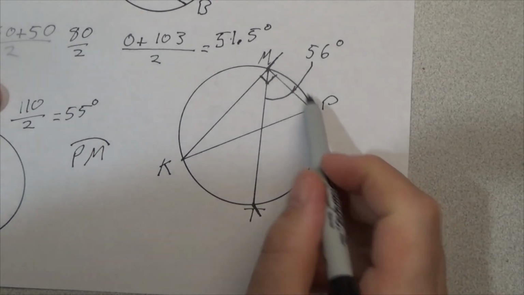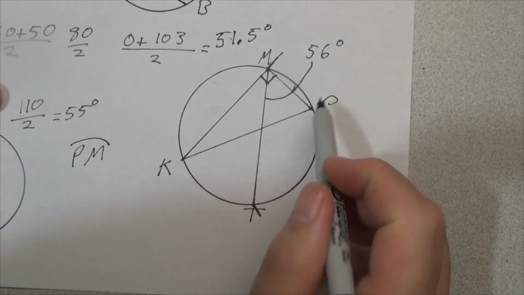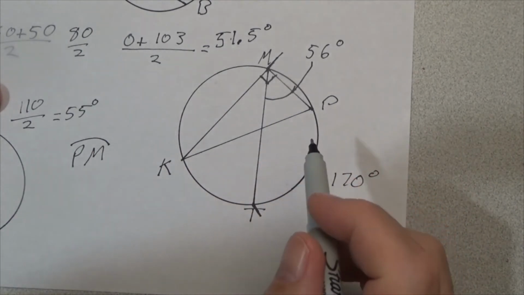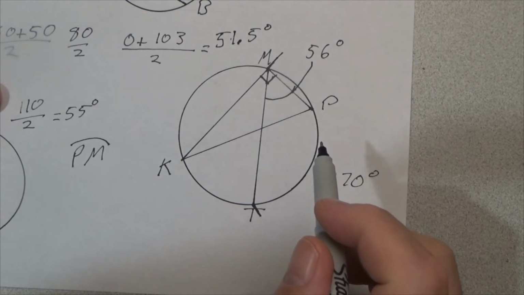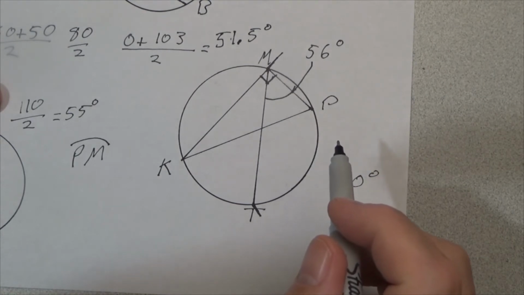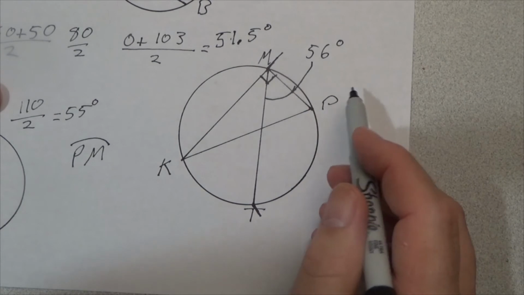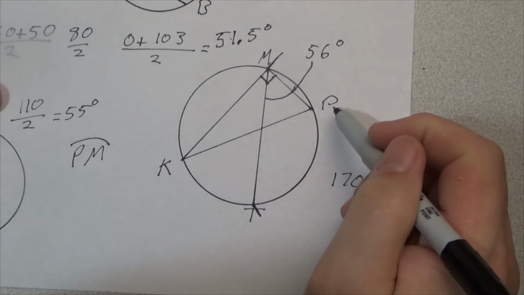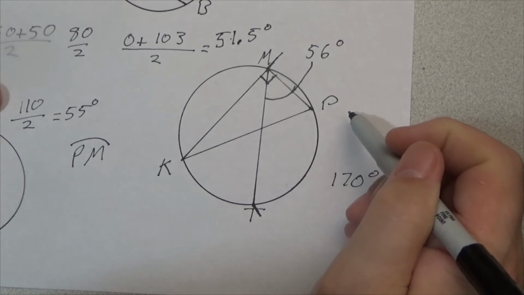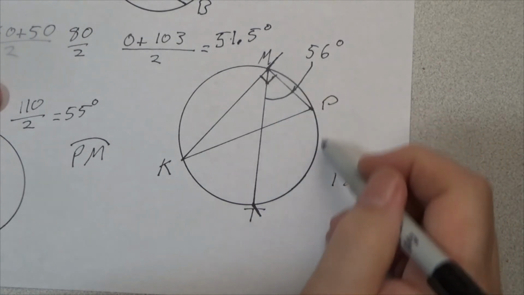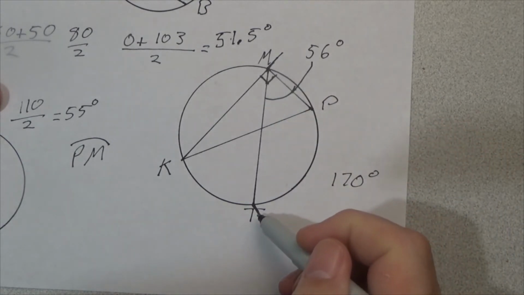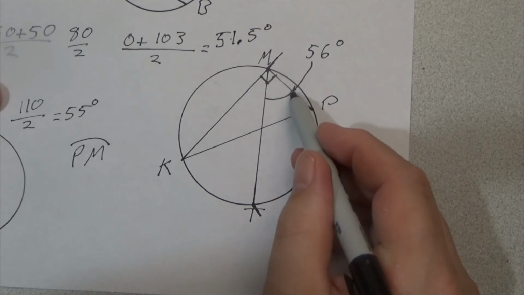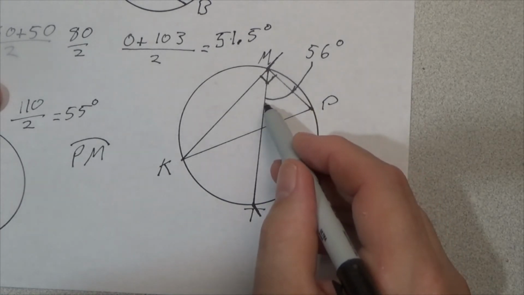Okay, so that would be this arc right here. This is 170 right here. This is 56.